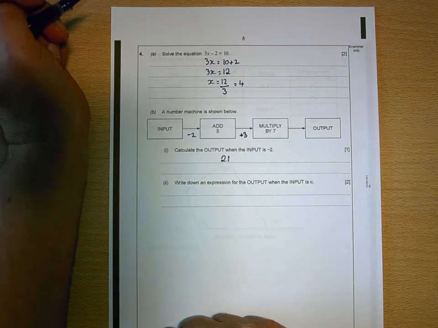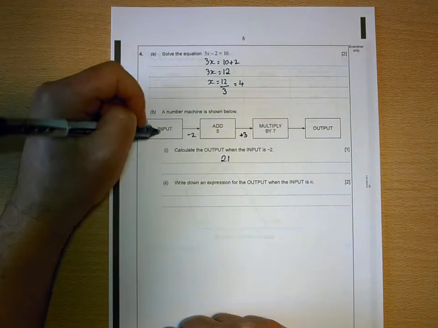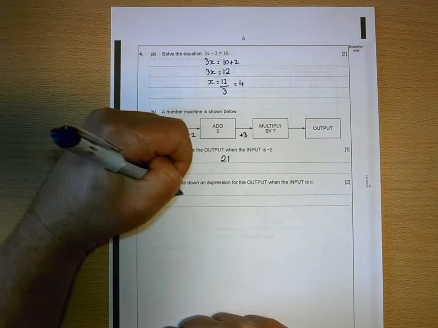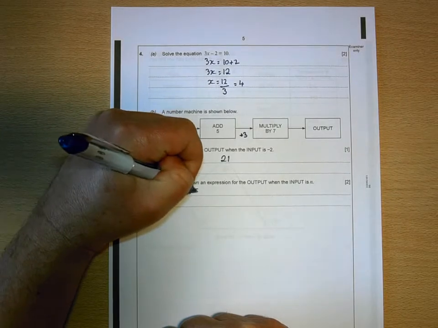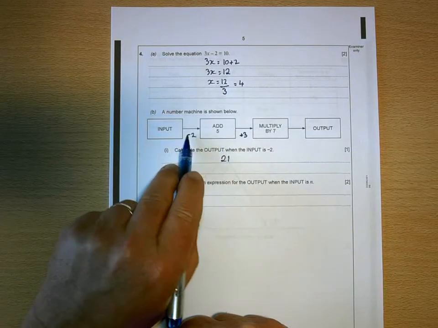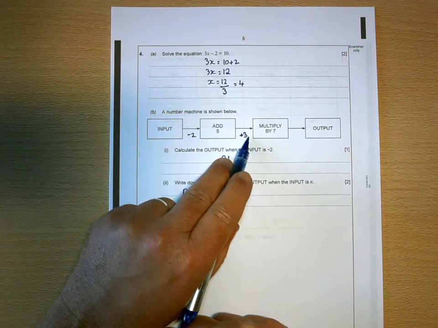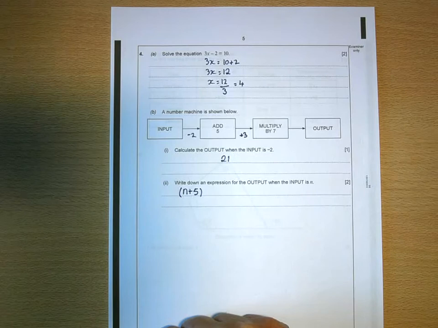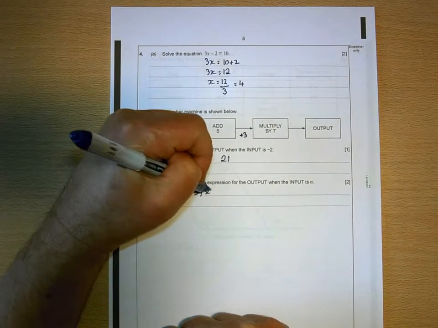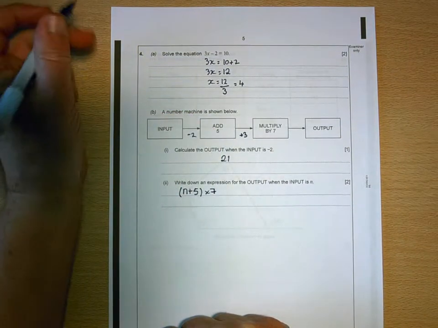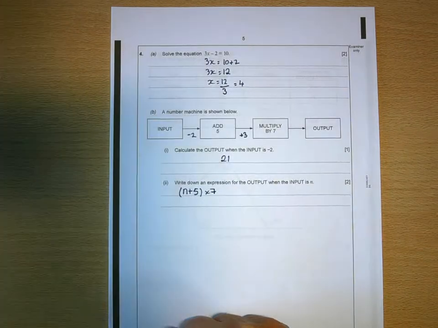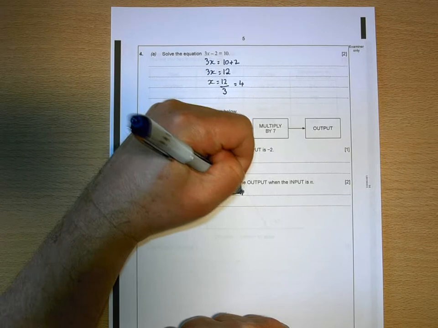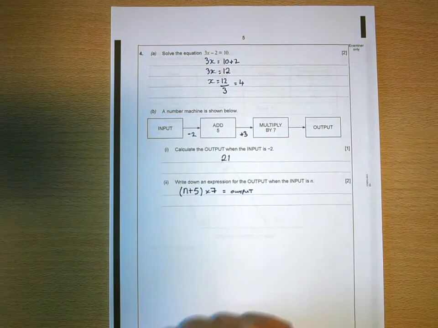Write down an expression for the output when the input is n. So when the input is n, you will do n add 5, and then as you can see here, I've then worked that out. So it's been evaluated. So you put it in brackets to say work it out, then times by 7, and that's what the output becomes.